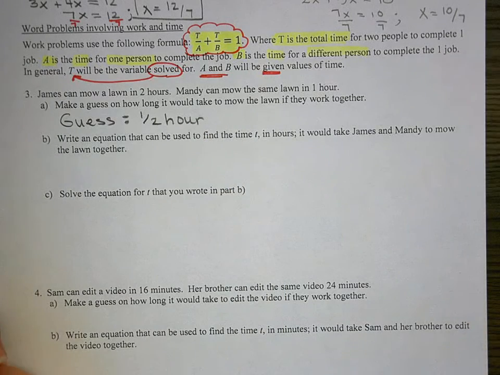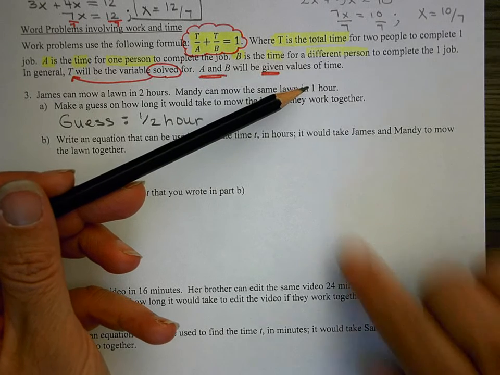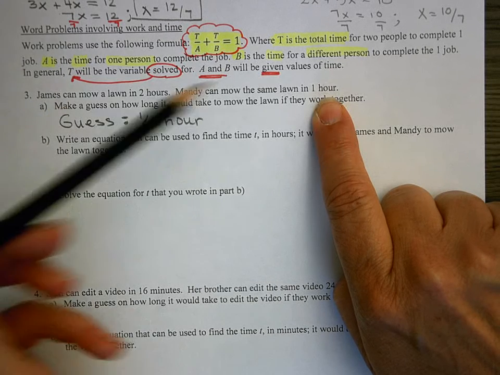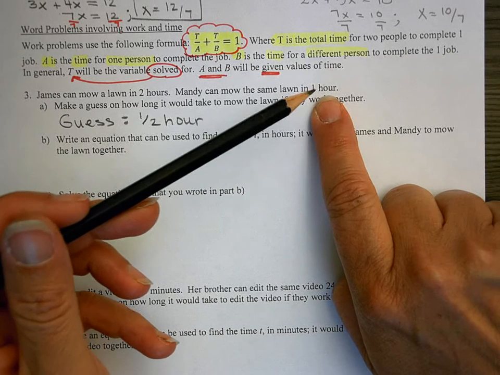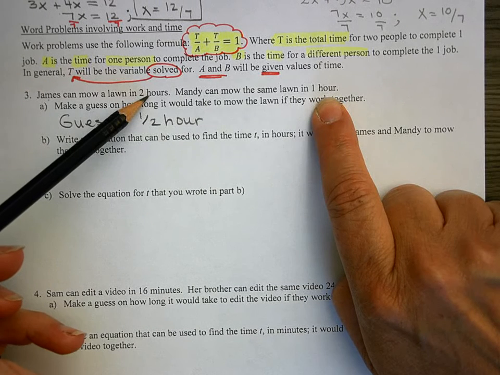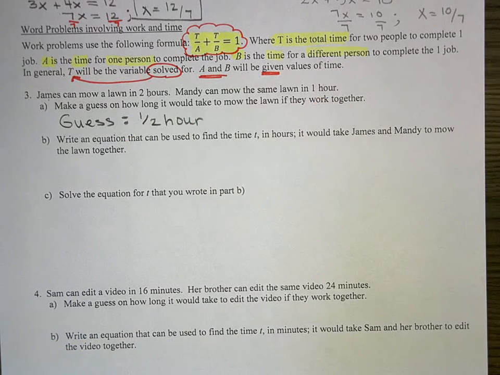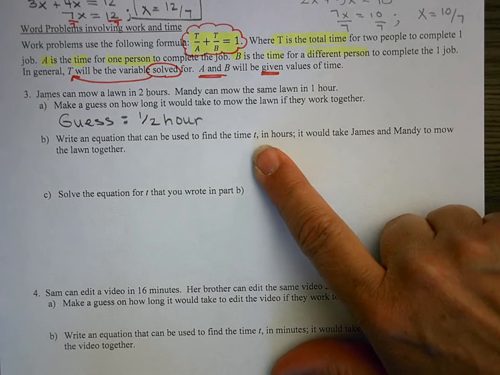So how I am guessing is I know that if Mandy did it by herself, it would take her 1 hour. So if she got help, so if James helped her, it should take less time, right? So I go to the person who can do it the fastest, that would be Mandy, so she can do it in 1 hour. So that means if she did it all by herself, it would take her an hour. And then if she got a little help, even if he's slow, it should take her less time, right? And so that's how I came up with my guess of 1/2 hour. So now for part B, it says to write an equation that can find the time T in hours.